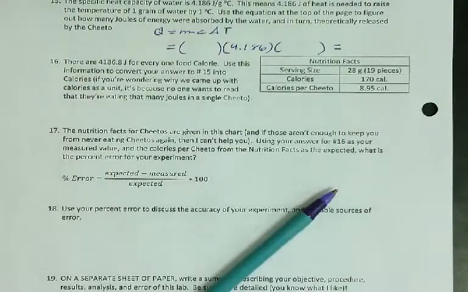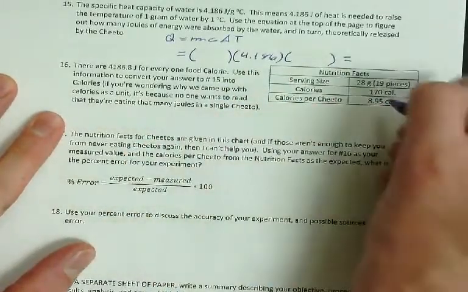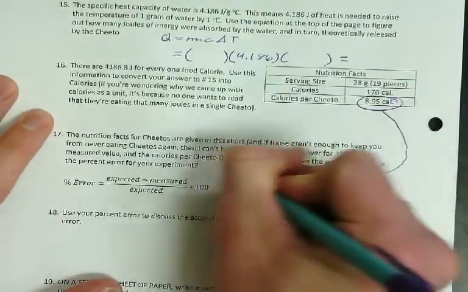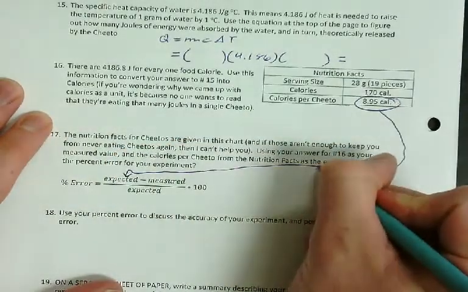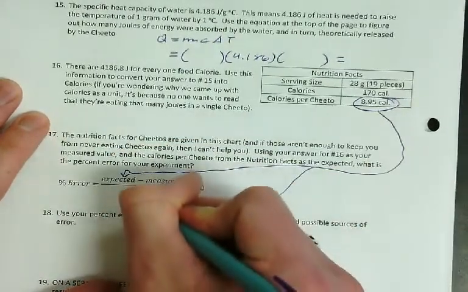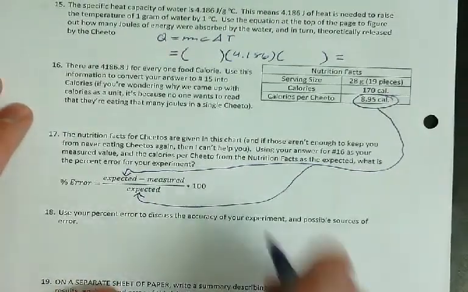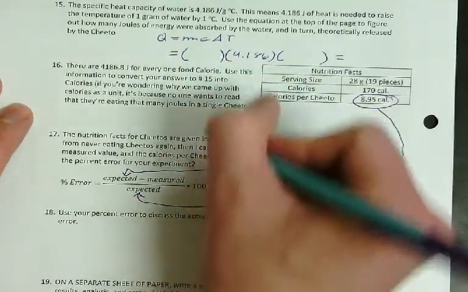All right. Here, I can try. Your expected and your measured values. The expected value is going to be this. This is the expected value. The measured value is going to be your answer to number 16.